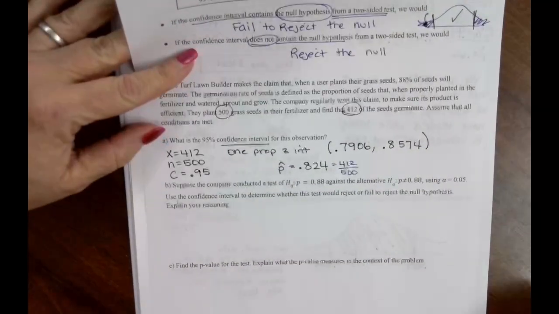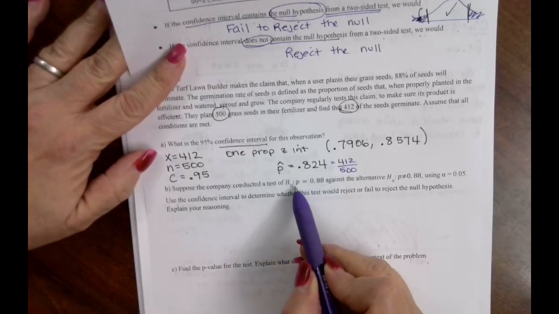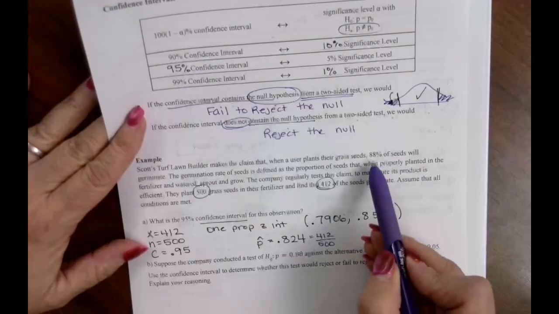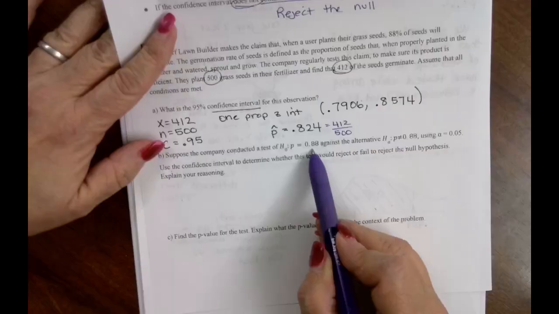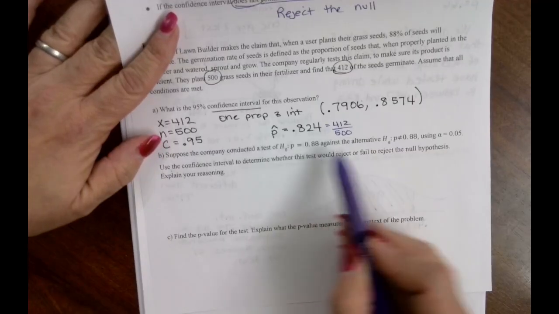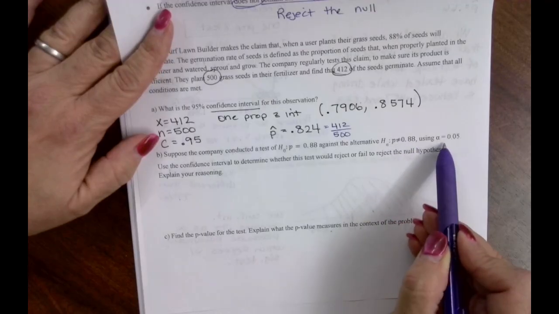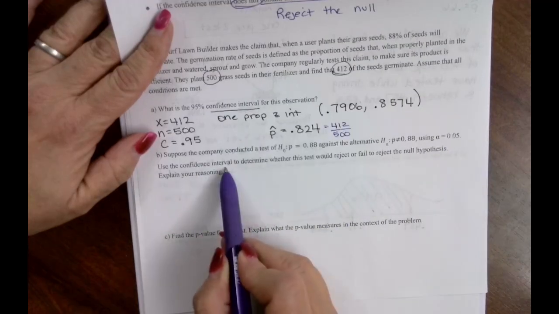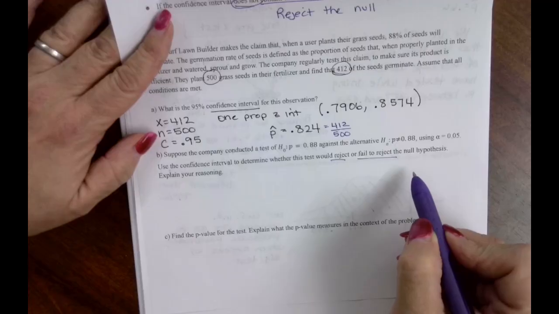Okay? All right. Suppose the company conducted a test and said that our null hypothesis is 88%. That's what it says up here. 88% of the seeds will germinate. So H naught says that p is 0.88, against the alternative, which is just that it's not 0.88. We don't know if it's bigger, we don't know if it's smaller. It's just not 0.88. Using a significance level of 0.05, use the confidence interval to determine whether this test would reject or fail to reject the null hypothesis.